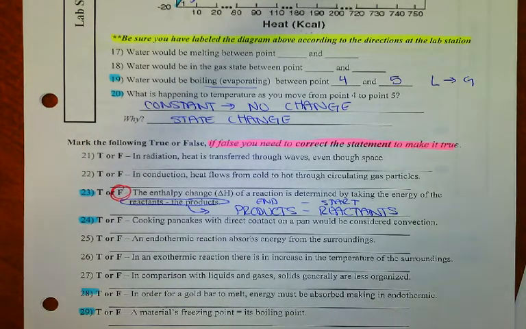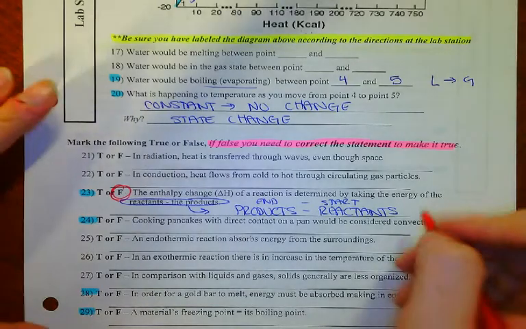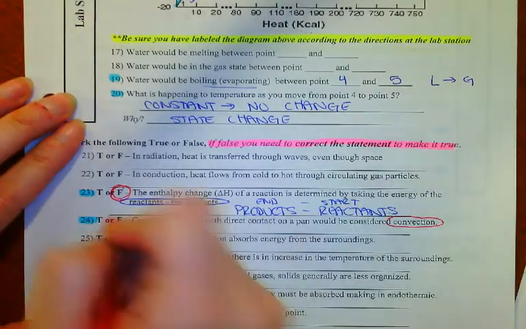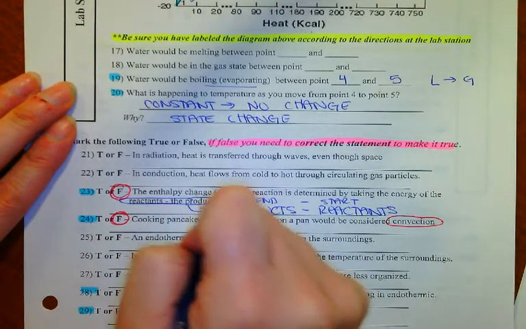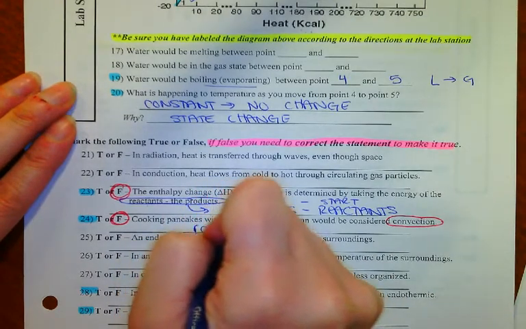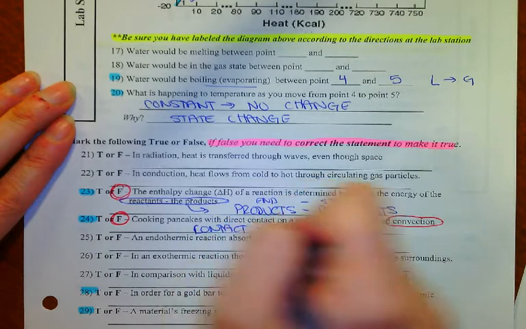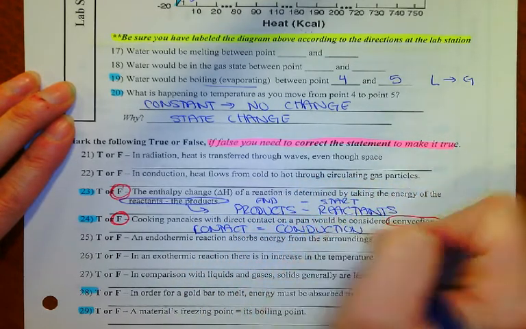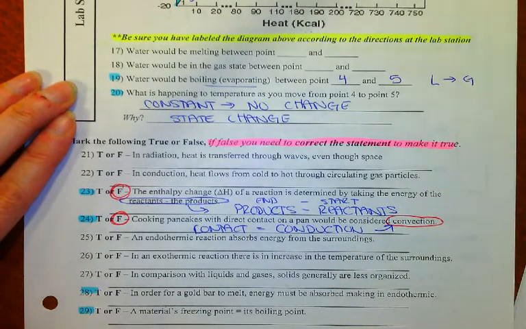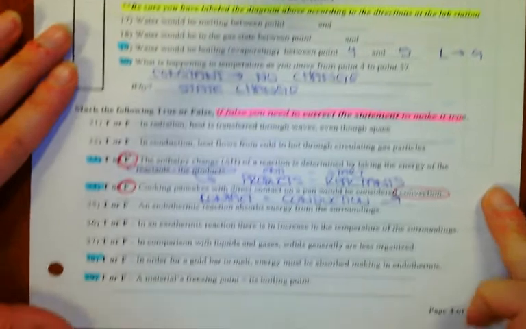Question 24 says, cooking pancakes with direct contact on a pan would be considered convection. That's going to be false. When they're touching, so I'm going to say contact equals conduction. Okay, that would be considered conduction because they're touching. Okay, do some of those other ones on your own. Check your notes.